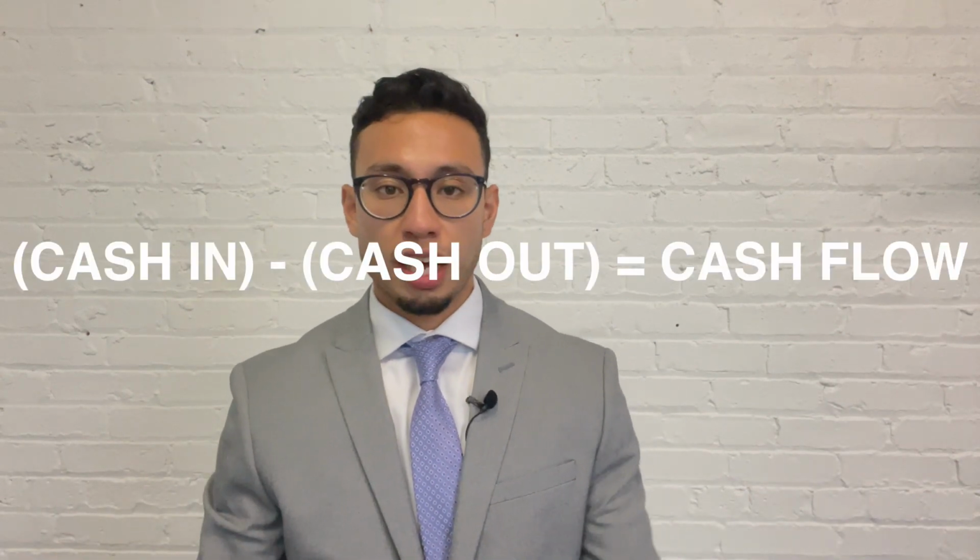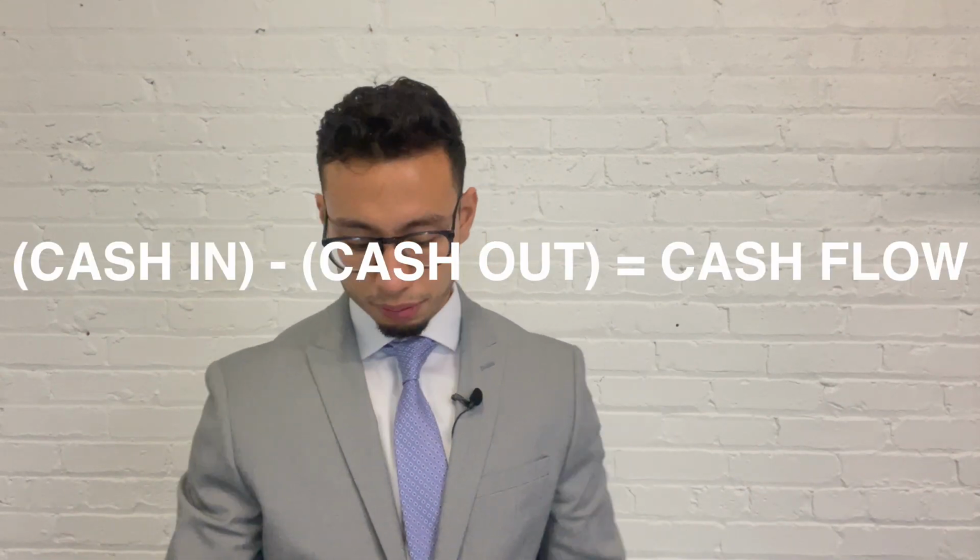So now let's apply that to real estate. You buy a property and you decide to rent it out so that you can make some money, right? The rent you charge to your tenant is going to be the cash that is coming in, and the expenses to upkeep and maintain the property is going to be the cash flowing out. So doing some simple math, right? Cash in minus cash out equals your cash flow.